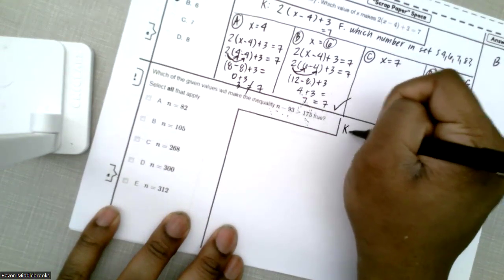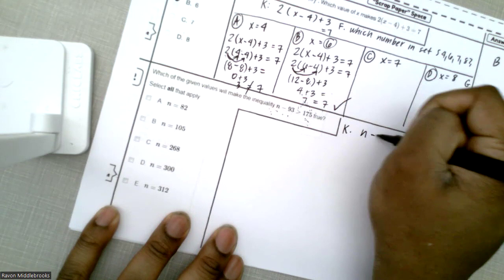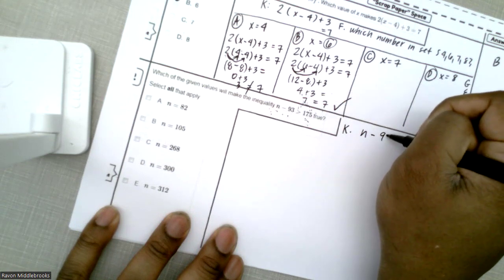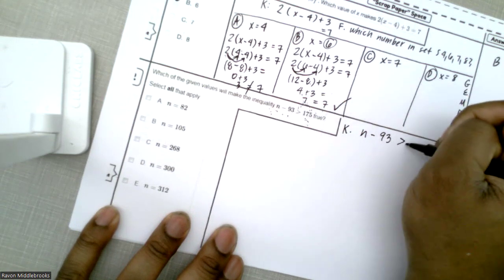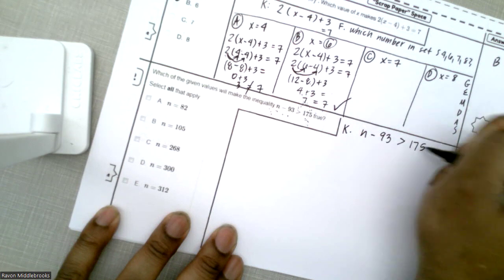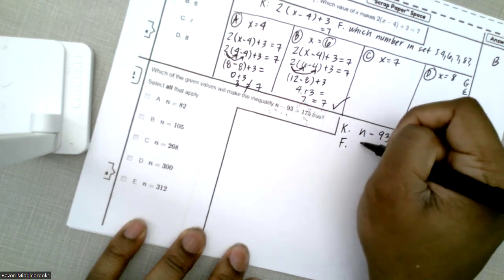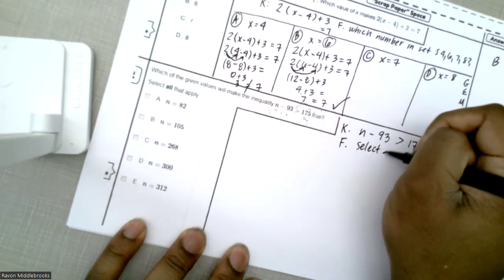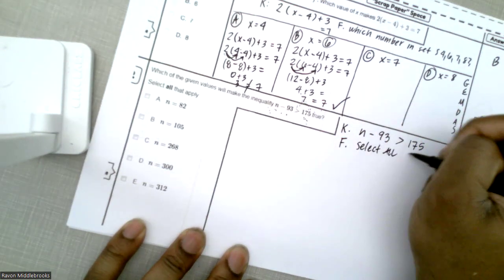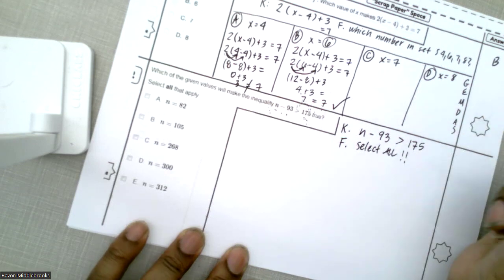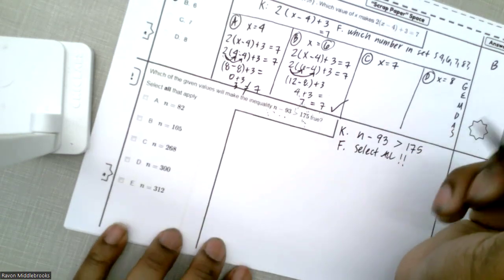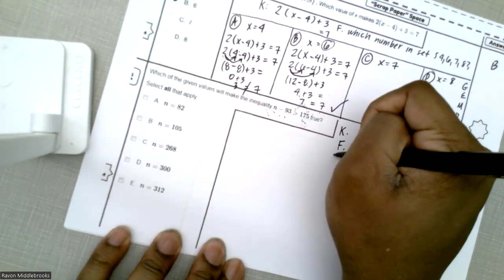I know n minus 93 greater than 175, we're trying to see what is true. And it says select all, which means more than one answer. A, B, C, D, E.